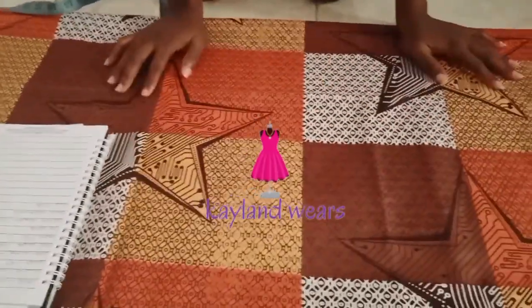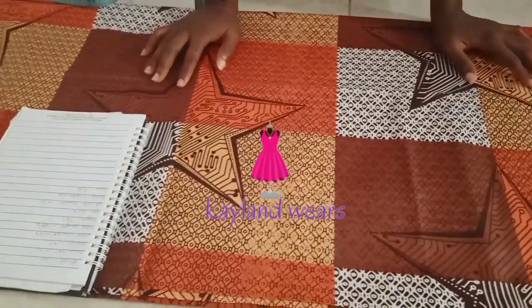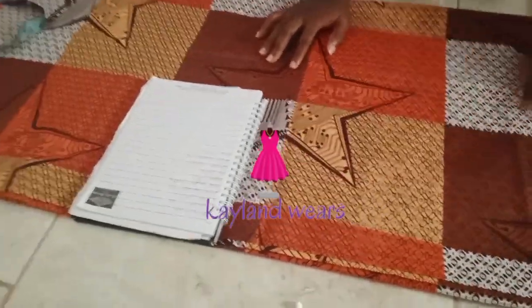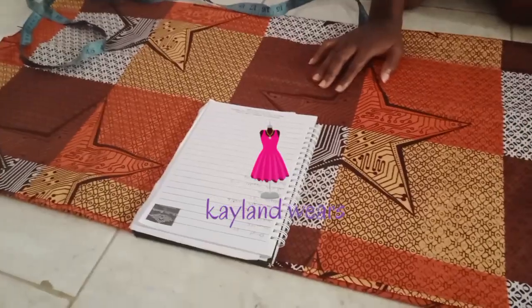So today we want to make a bubu dress, the trendy one. So we are making a bubu short dress.